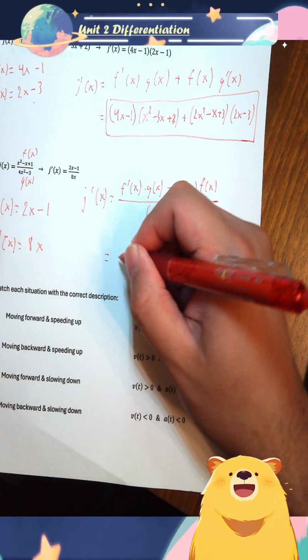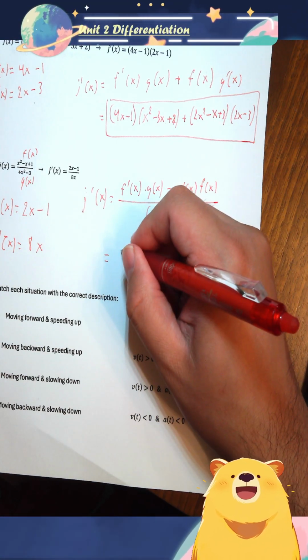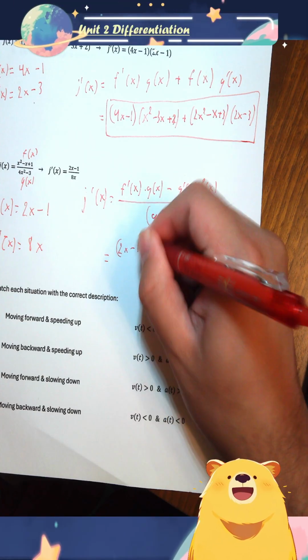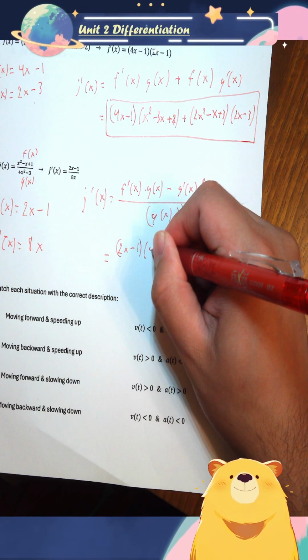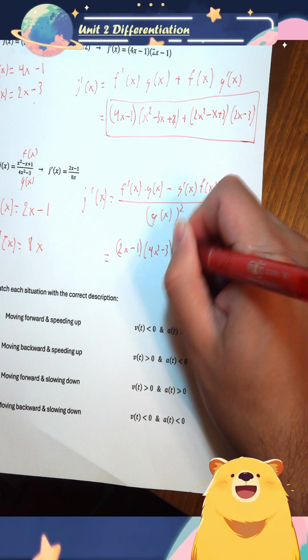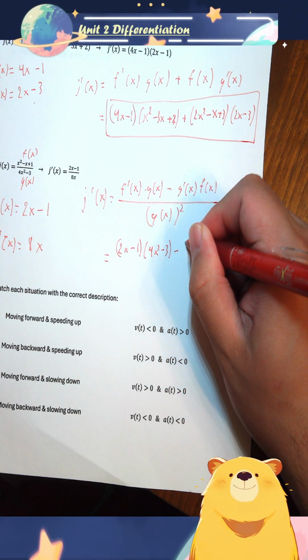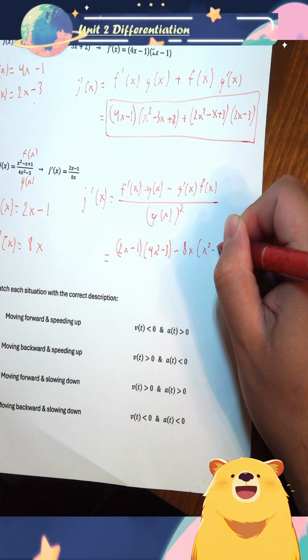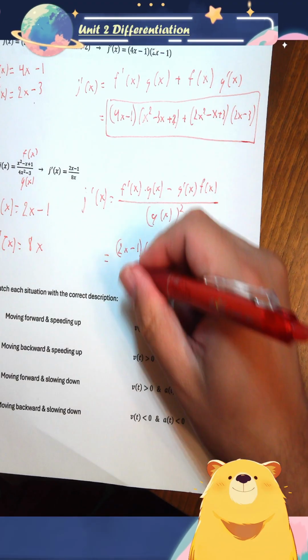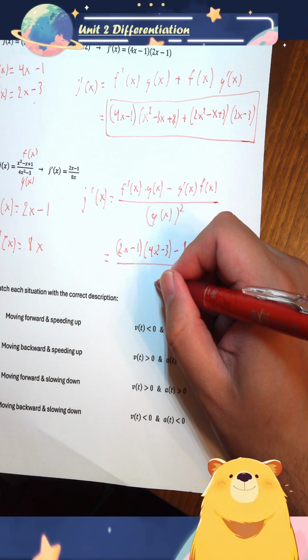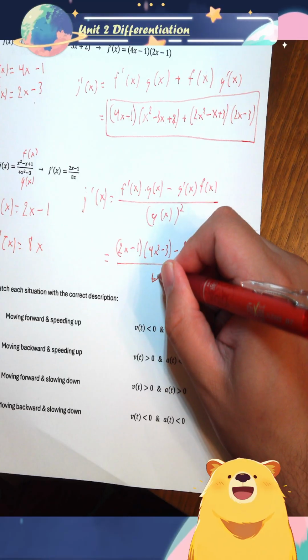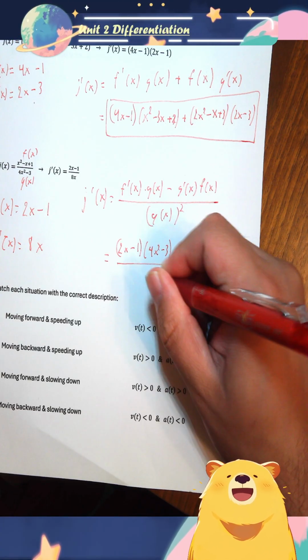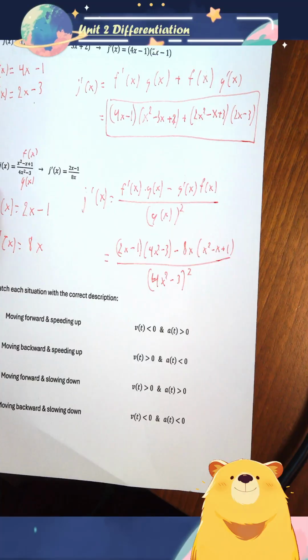So you should have had something to the effect of 2x minus 1, 4x squared minus 3, minus 8x, and then x squared minus x plus 1, all over 4x squared minus 3, squared.